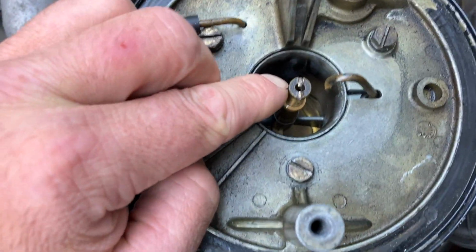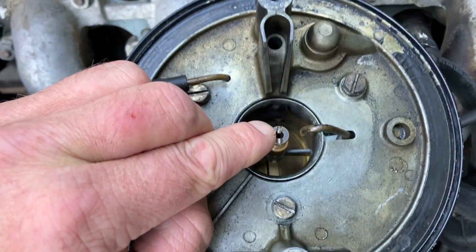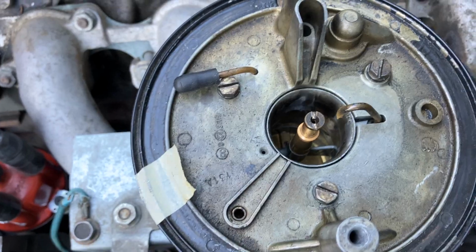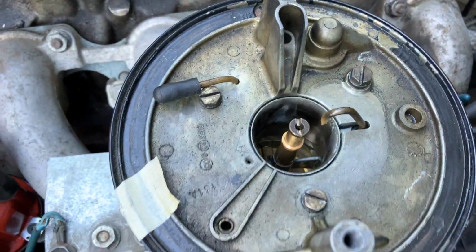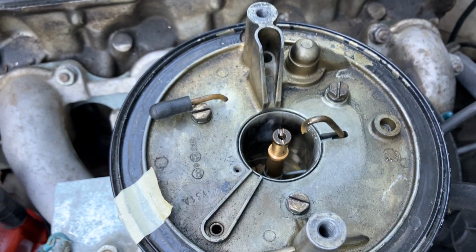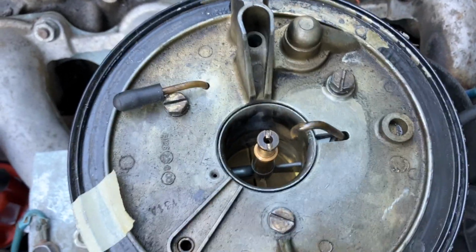This is the air corrector jet right here. This bleeds air into this main circuit that catches up, and it shifts the response when the response to the main circuit fuel happens, and it also can affect the air fuel ratio. Ready? Here we go again.